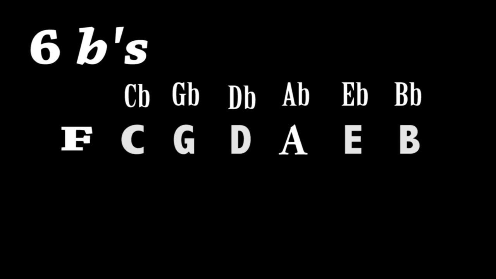Let's try this with flats. Say I have 3 flats. Remember, the order is reversed. So I'll count like this. Here we go. 1, 2, 3. We know that the notes that are flat in this key are B flat, E flat, A flat, or B, E, and A. Let's try this with a different one. How about we have 6 flats? So let's count. 1, 2, 3, 4, 5, 6. Now the notes that are flat are B, E, A, D, G, and C.